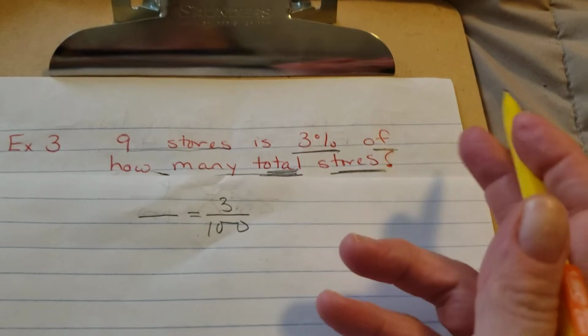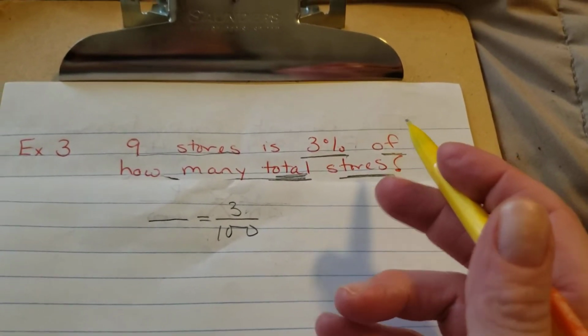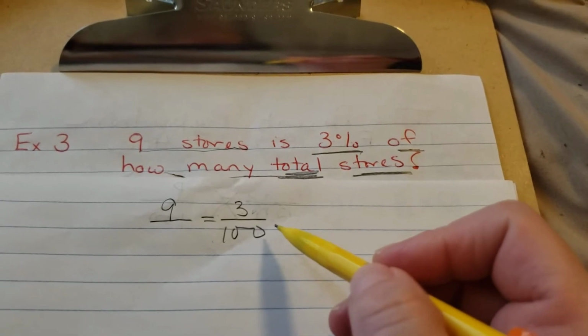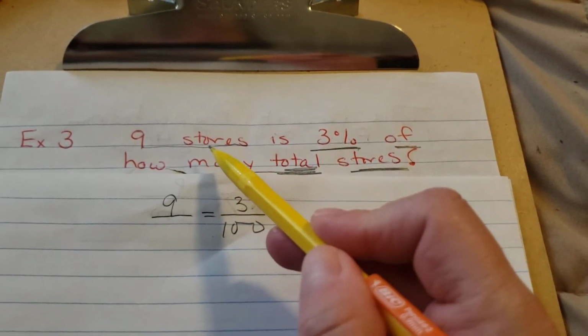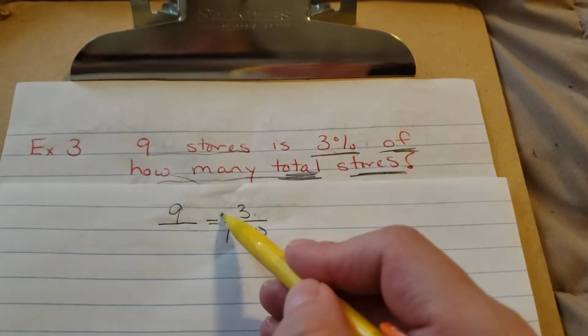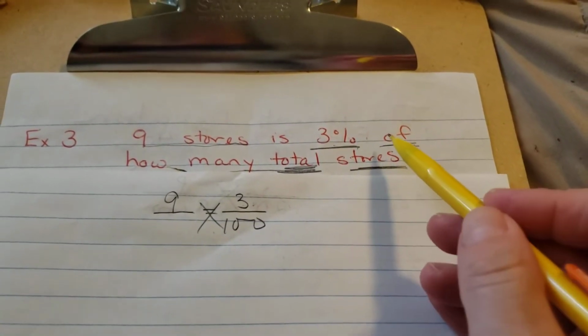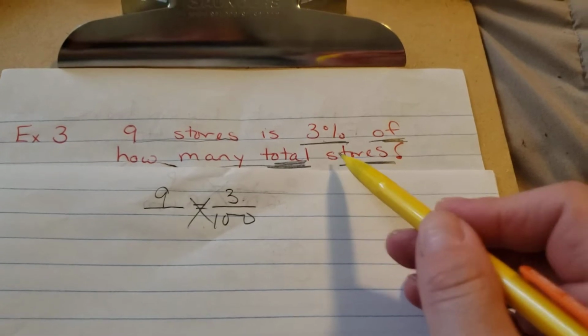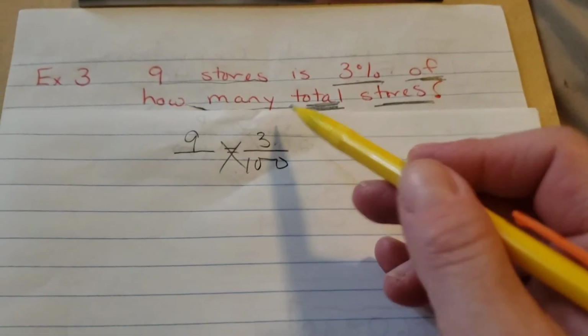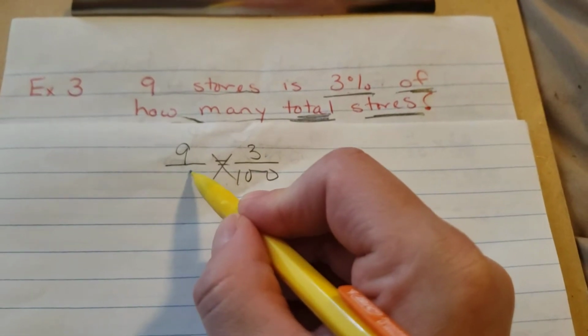Now, 9 stores is 3%. 9 matches up with the 3. 9 stores is 3%. Here's that word of again. Now, we know in a minute we're going to cross multiply here. 3% of how many stores? Well, we don't know how many stores there are. So that is what we don't know, and that's what we should use for our variable.